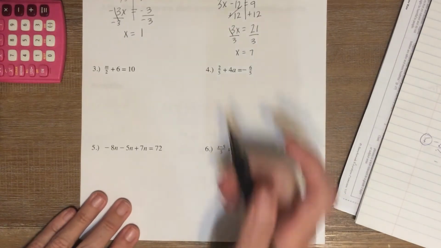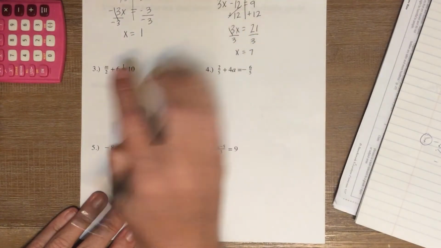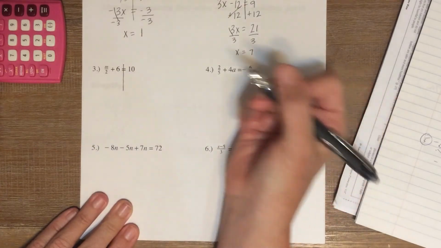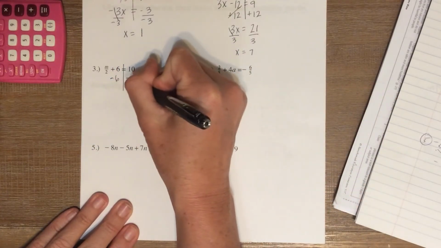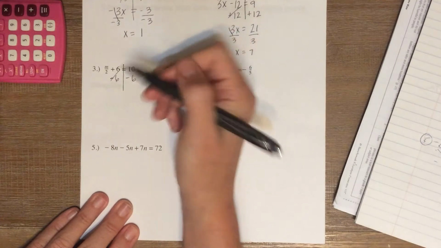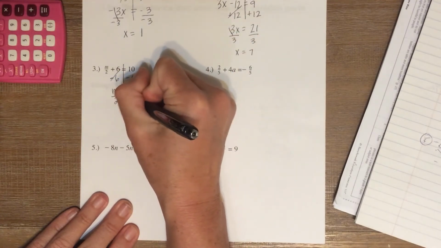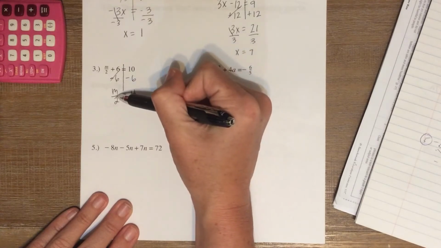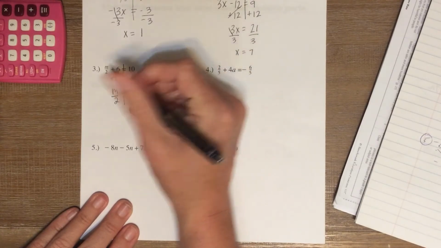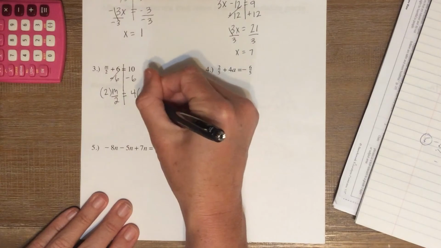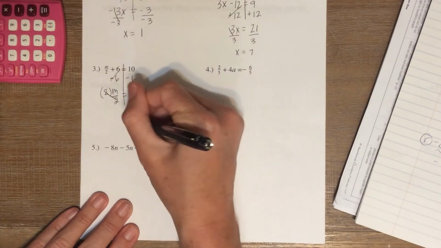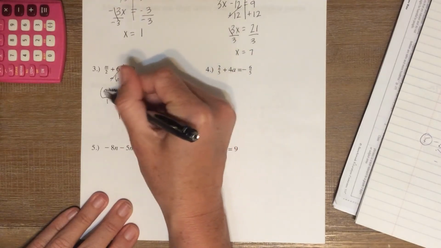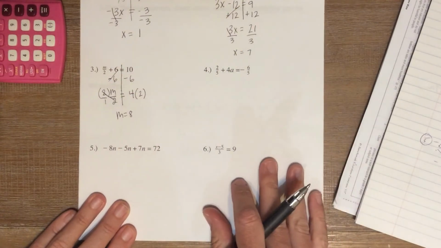All right, looking at example 3, this says m divided by 2 plus 6 equals 10. So I'm going to subtract 6 from both sides to start getting everything away from my variable. M divided by 2 equals 10 minus 6, which is 4. M divided by 2, the inverse of dividing would be to multiply. So I'm going to multiply both sides by 2. M is equal to 8. This is the same as saying 2 over 1, and that's why that allows it to cancel out.